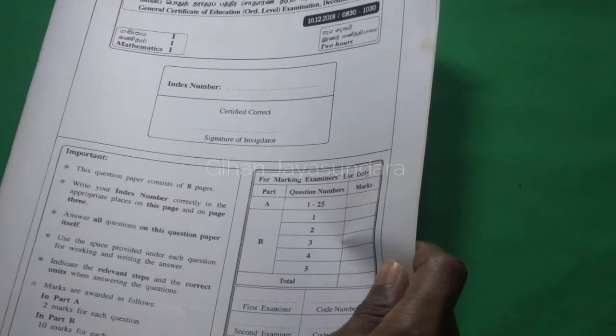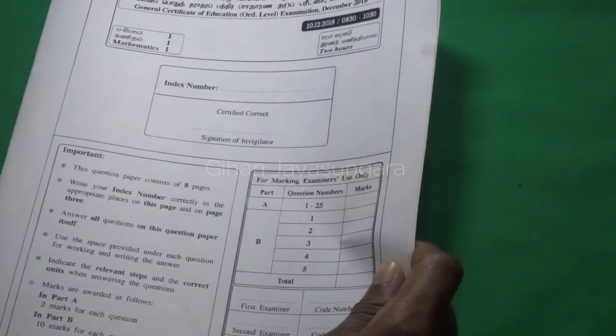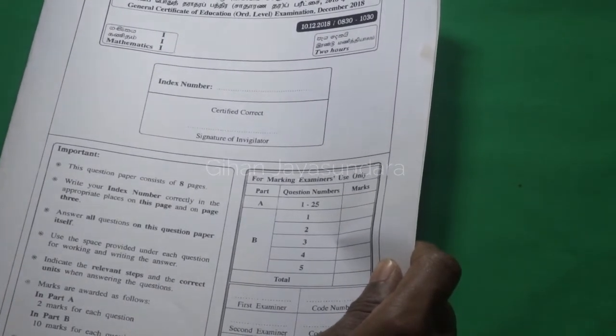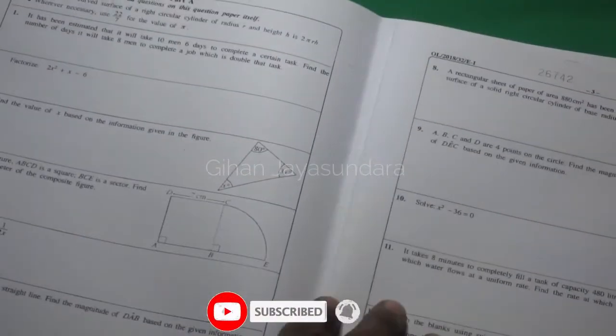Today I'm going to discuss the English medium mathematics or O-level mathematics paper 2018. So this is the paper. So the first part A, the first question.